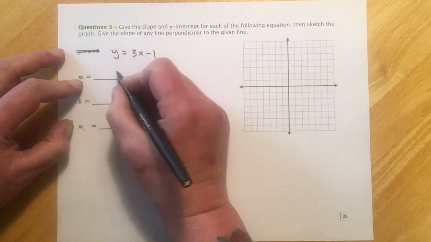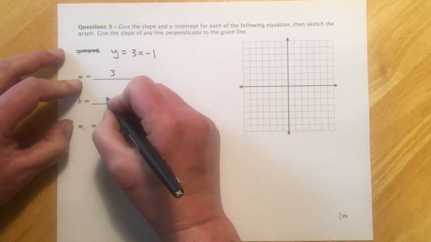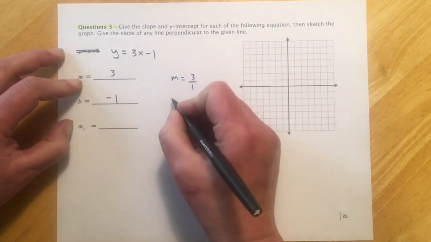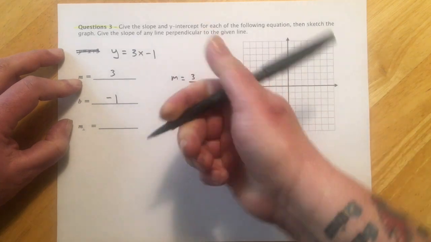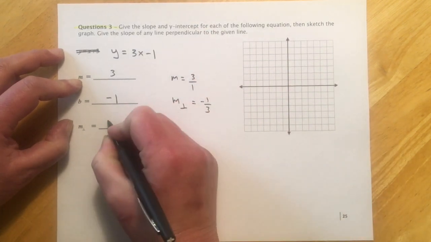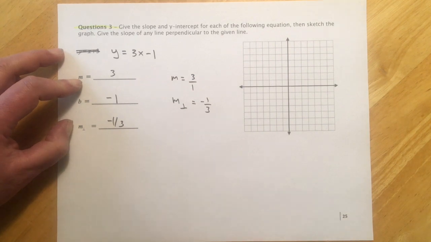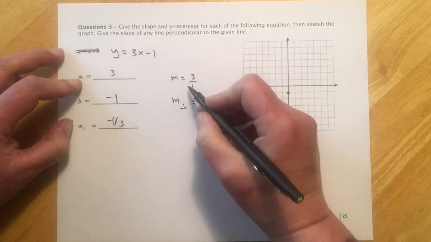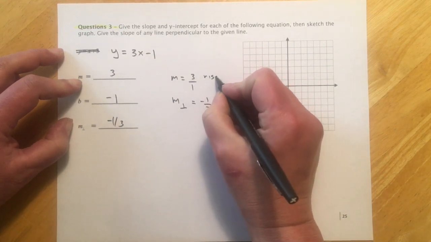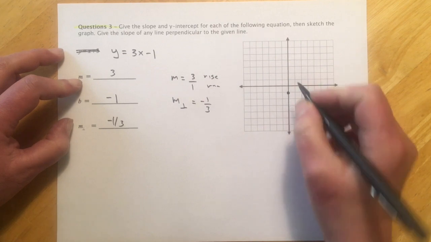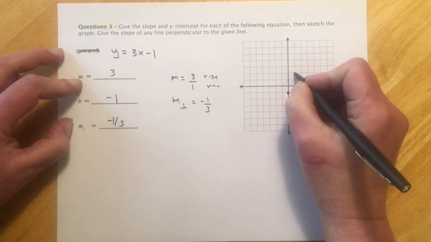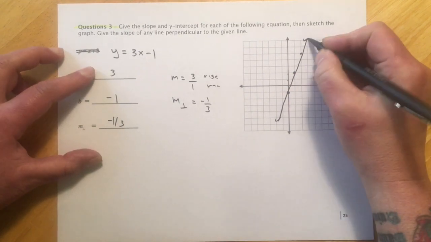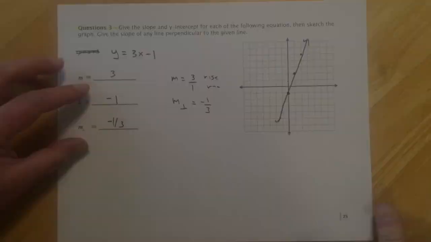So let's see, this is going to go, m is 3, b is negative 1. And so if m is 3, that's the same thing as 3 over 1. So then m perpendicular will be the reciprocal and opposite sign, so negative 1/3. And then to graph, we'll just start on -1 right here. And then our slope was 3, so that's, again, rise and run. So I'm just going to rise 3, 1, 2, 3, and run 1. And just keep doing that if I want another point. And that would be our graph.